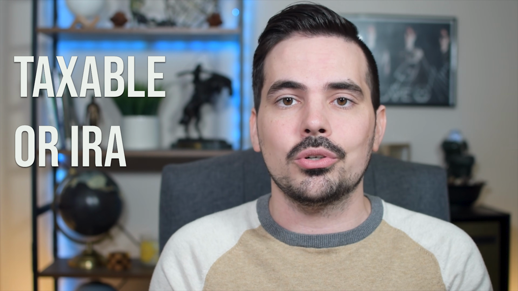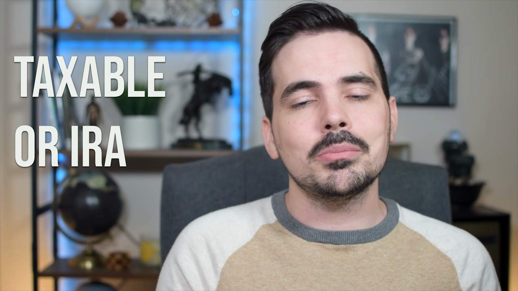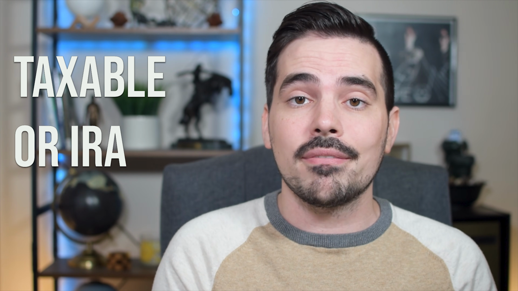Now, when it comes to having a SoFi account, you can either have a taxable account or a traditional IRA account. So there are some limitations on the type of accounts you can have as of right now. Hopefully in the future, they open it up to different types of investing accounts as well.